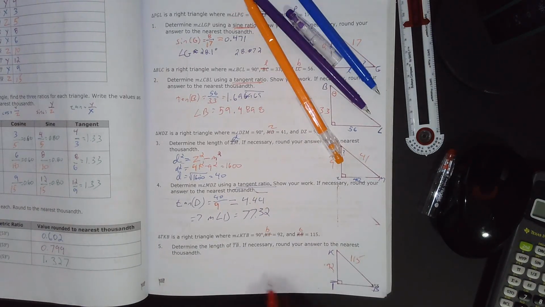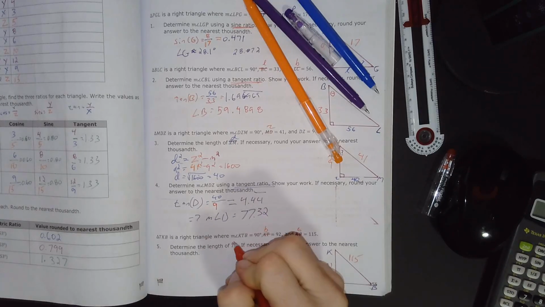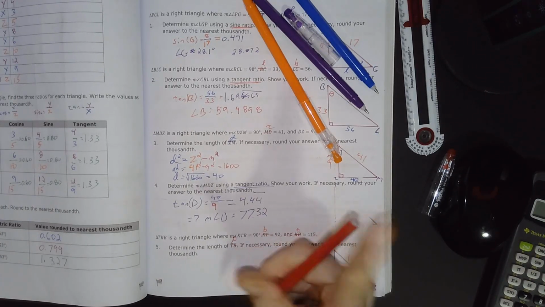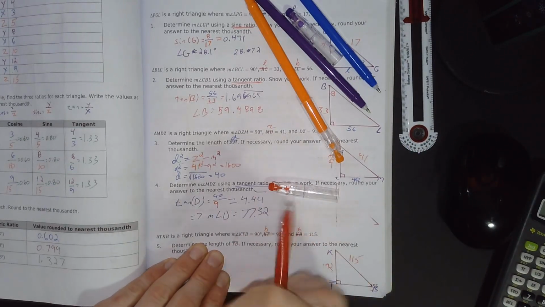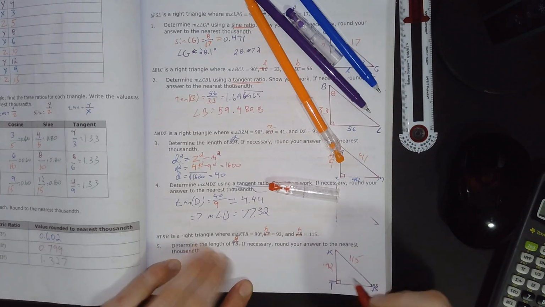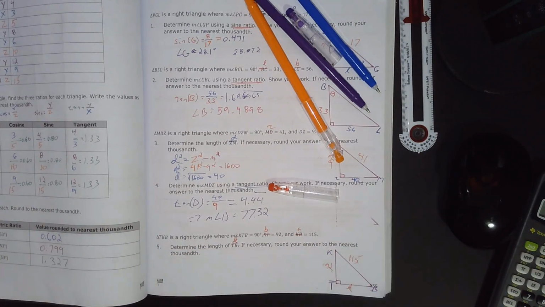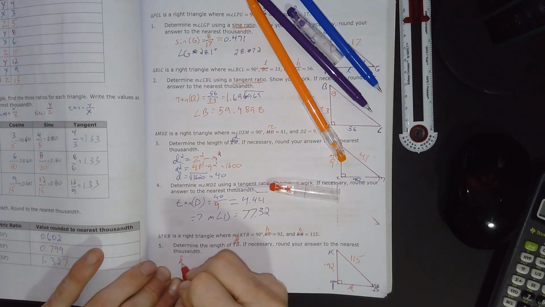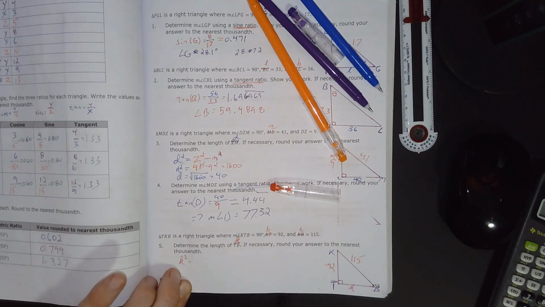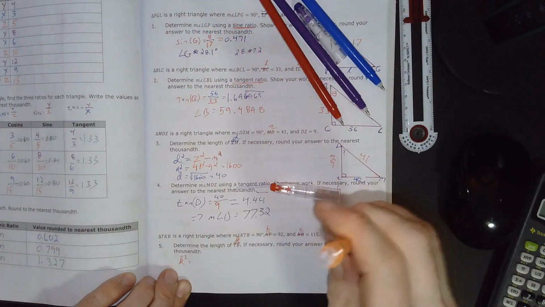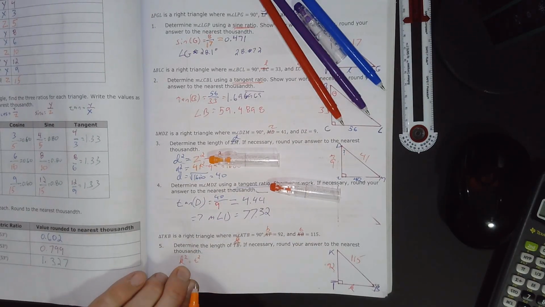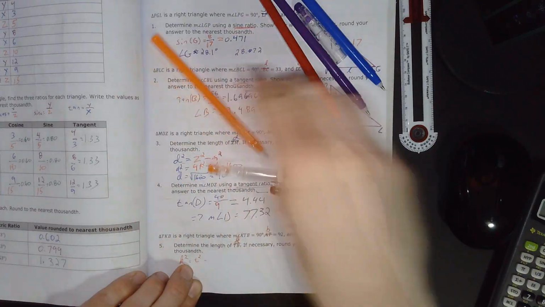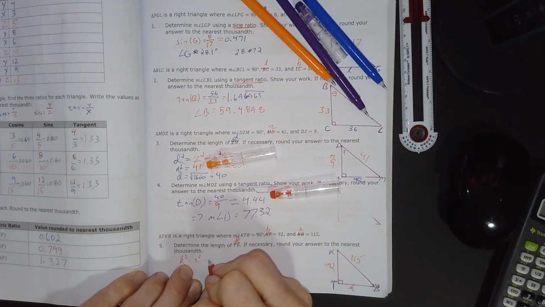What is the measure of TB, also known as K? What's K? Okay, Pythagorean's theorem again. K squared equals T squared, T is our hypotenuse, T squared minus B squared.